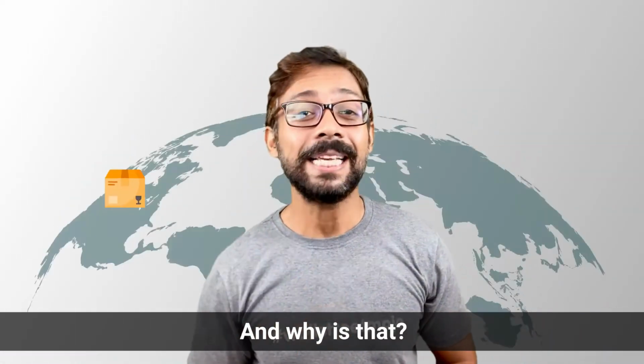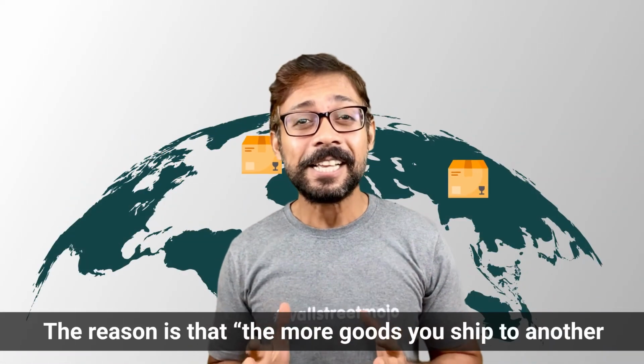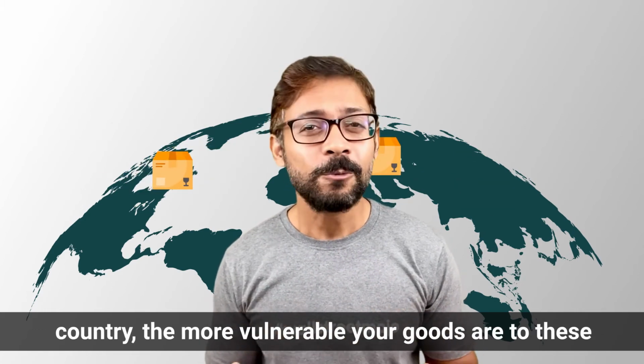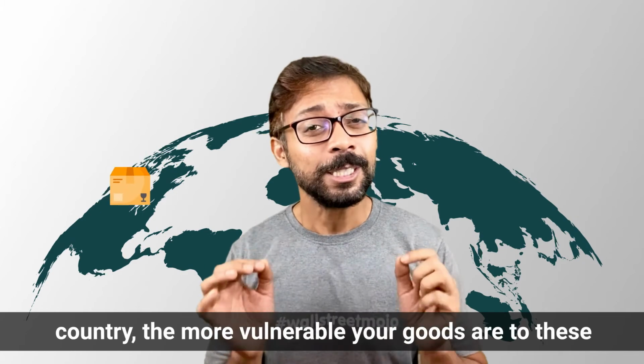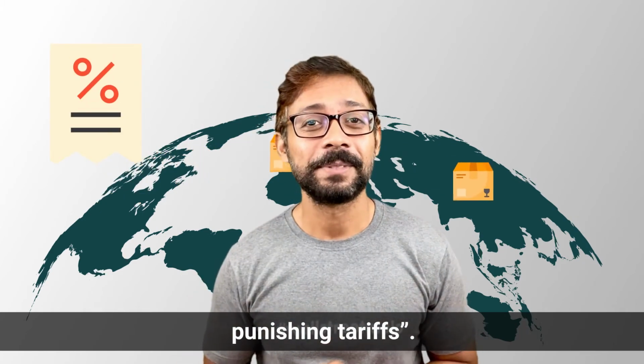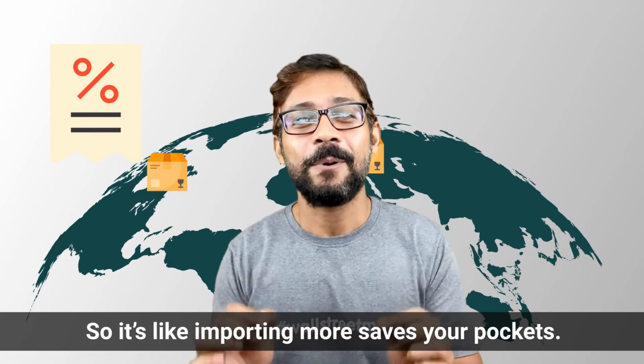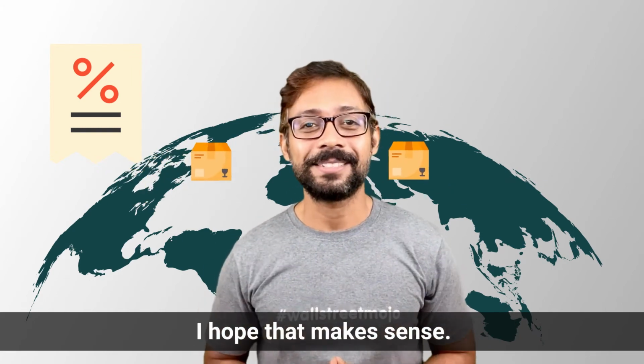And why is that? The reason is that the more goods you ship to another country, the more vulnerable your goods are to these punishing tariffs. So it's like importing more saves your pocket. I hope that makes sense.